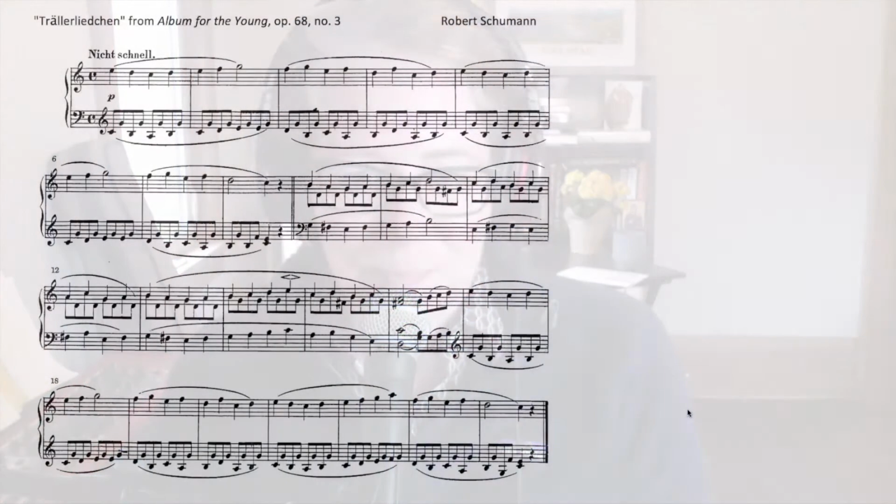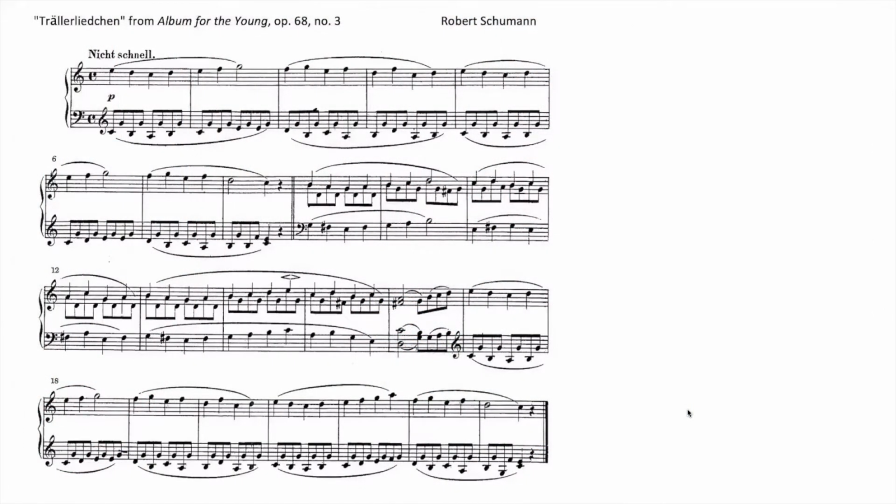I know of. We are going to be looking at two pieces by Robert Schumann today, featured composer of the day. And we are going to start with the third piece in his Opus 68 collection titled Album for the Young. Let's take a look. So here is the score of the piece that we are going to be analyzing.